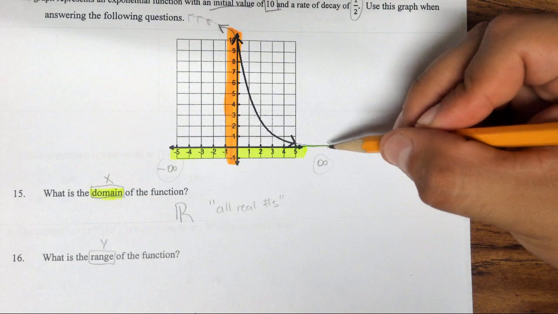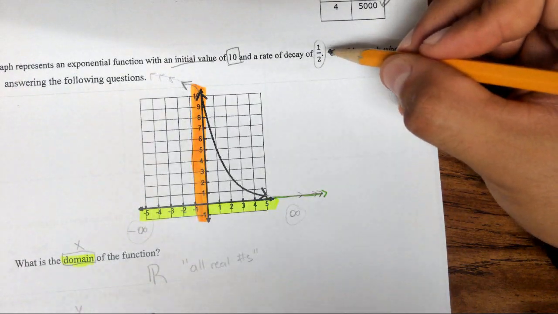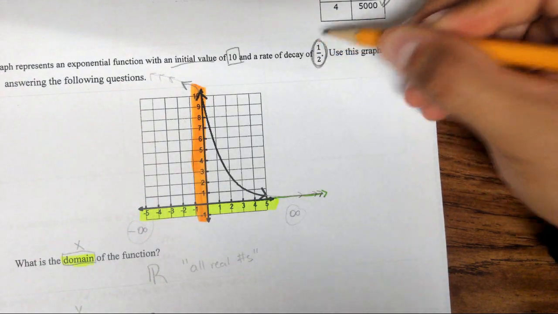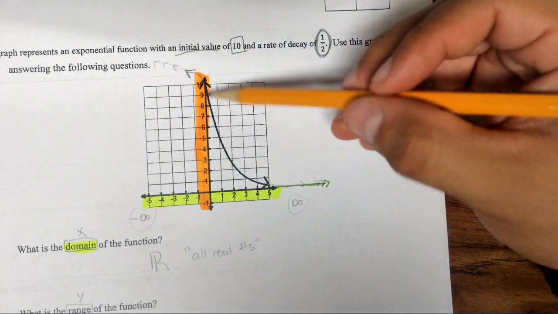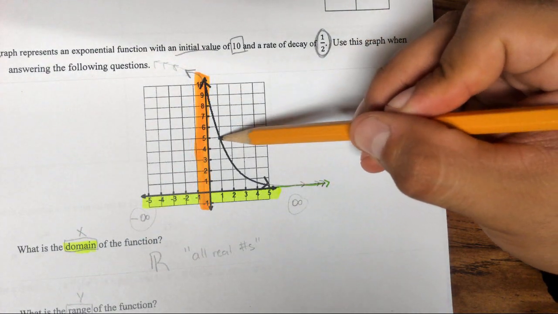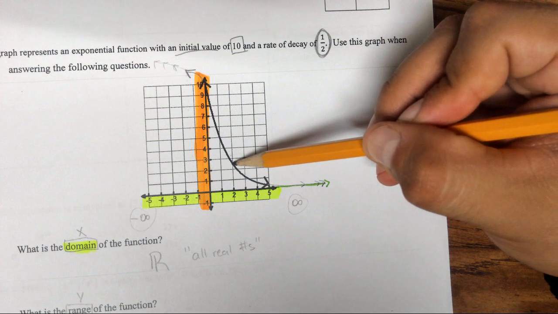So this line gets really, really close to each other. In fact, what's happening is all of my values keep getting cut in half. So again, we start with 10. 10 gets cut in half. We get to 5. 5 gets cut in half. We get to 2.5. 2.5 gets cut in half.